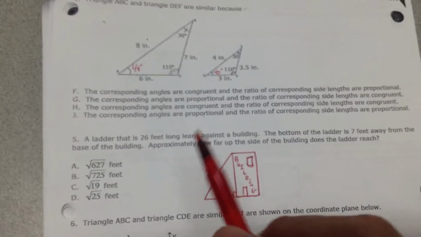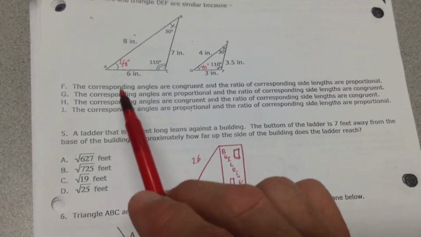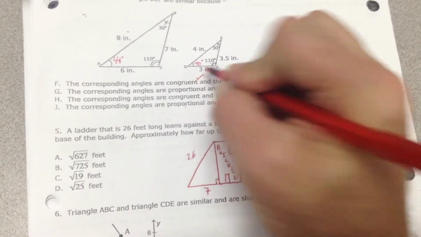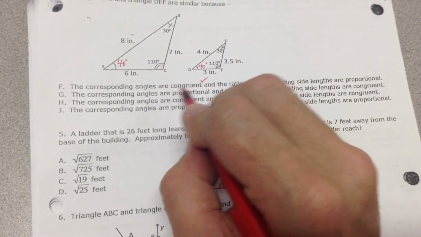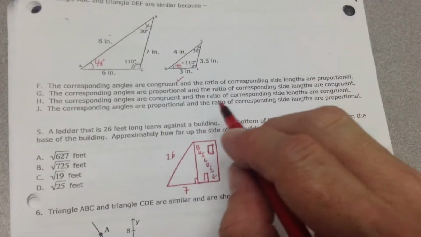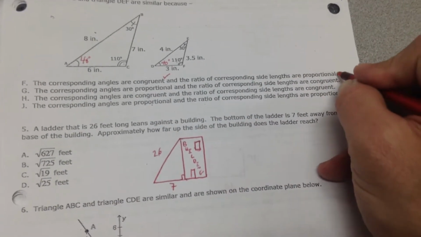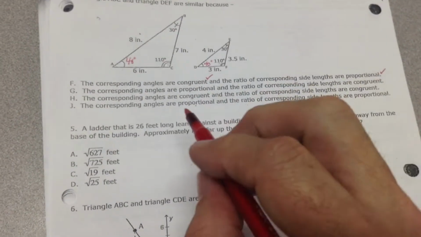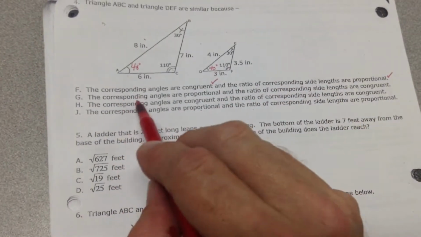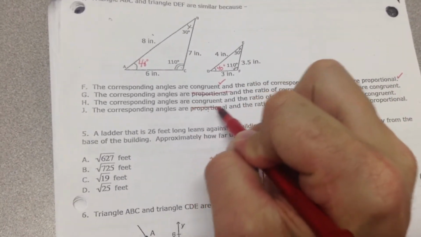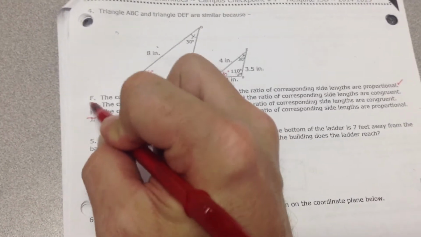But let's just check these answers here because they have more than just that. So it says the corresponding angles are congruent. Yes, that's true. The equal length, equal size, that's what congruent means. And the ratio of corresponding side lengths are proportional. Well, that is the true one. Now, there's another one down here that looks a little bit like it. This one says the corresponding angles are proportional. So this proportional does not mean equal. So that's going to be why those two don't work.